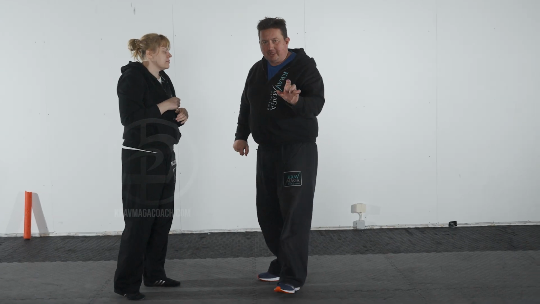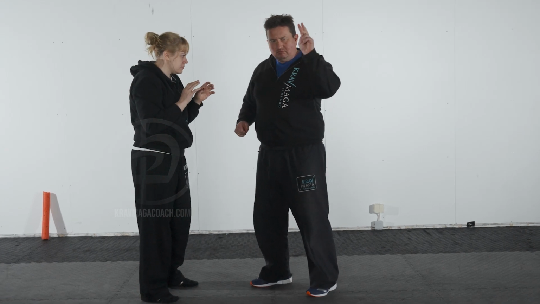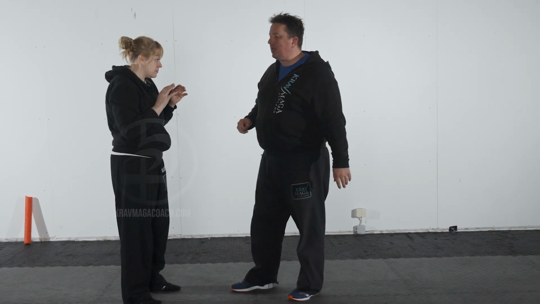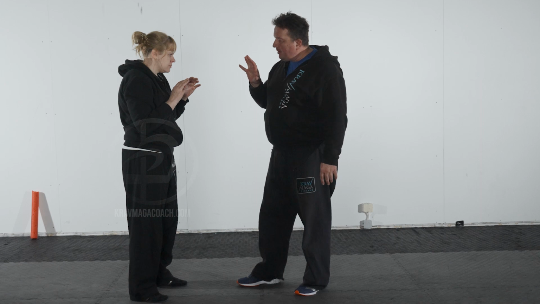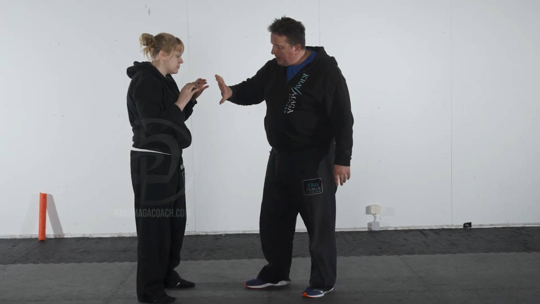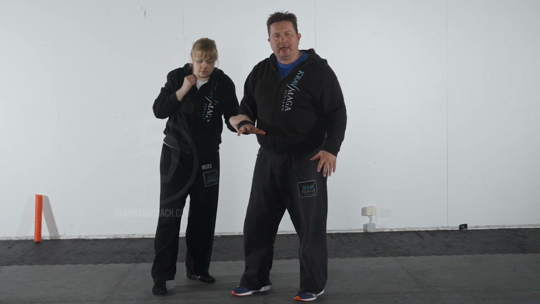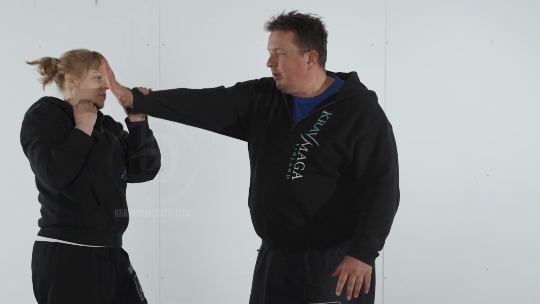To simplify the task, and this is one of the constraint-led approach teaching techniques, so to say, I'm not punching her to the head, but I'm first trying to grab her hand, and she does the same thing. Make the defense, don't let me touch your hand. And then I can gradually go into trying to grab her head and so on.